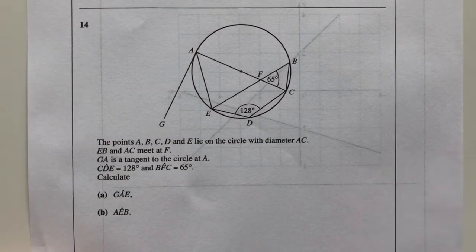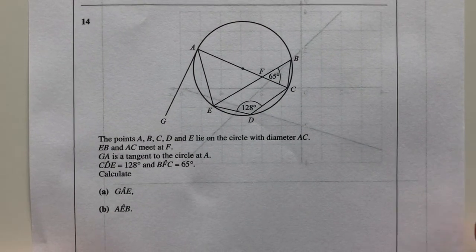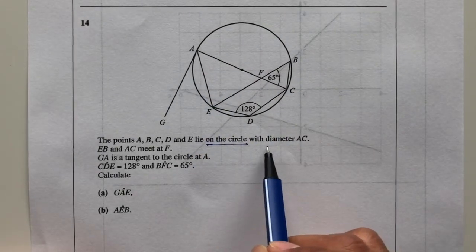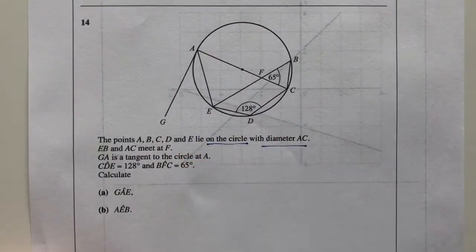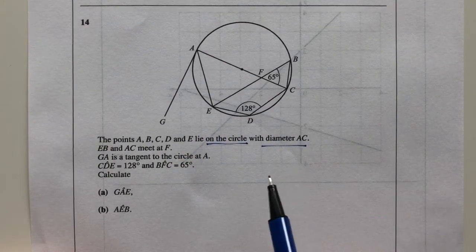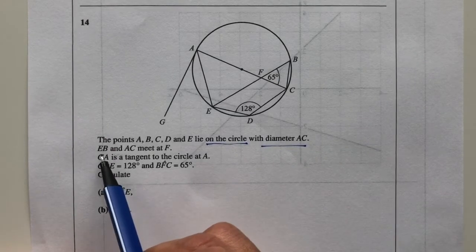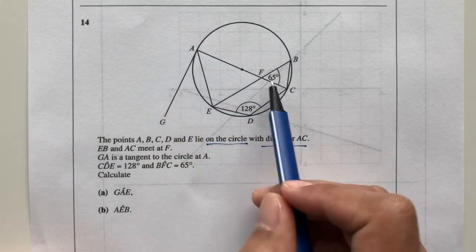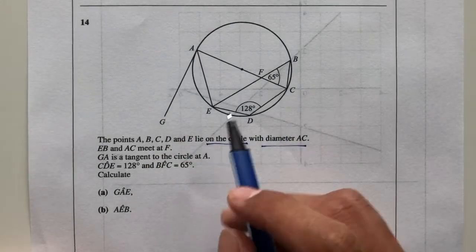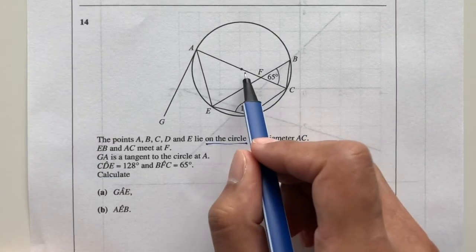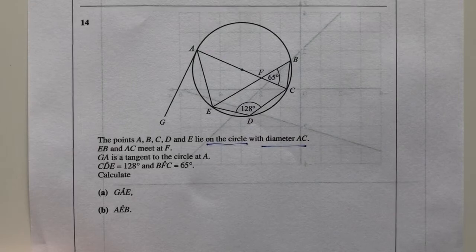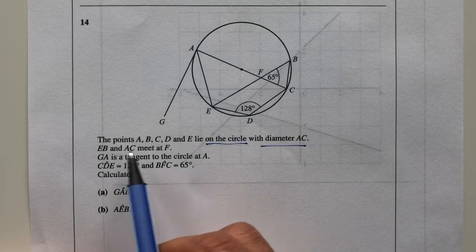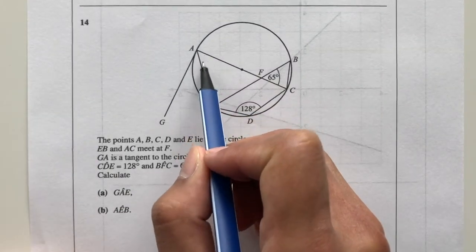Okay, so question number 14, we have a circle here. The points A, B, C, D, E lie on the circle with diameter AC. AC is your diameter. Now what else do we know? We know that EB and AC meet at the point F. Okay. So these two are vertically opposite, which means this one is also 65. But anyways, let's go to the next part. So GA is a tangent to the circle at A. So GA, this is 90.